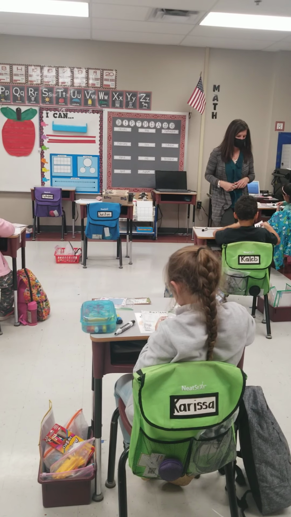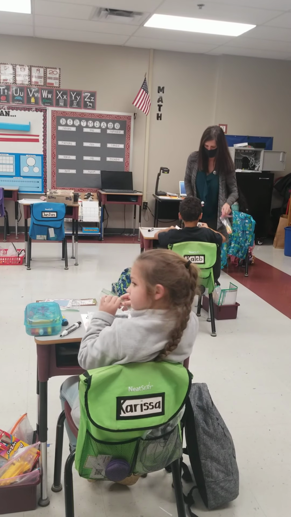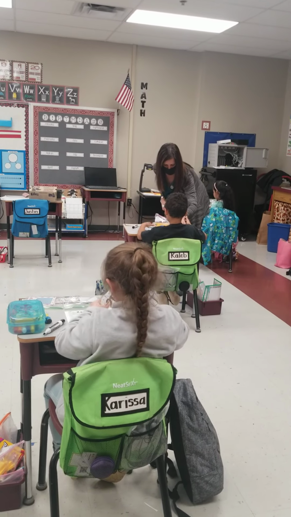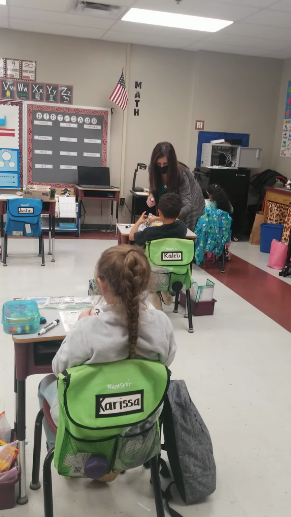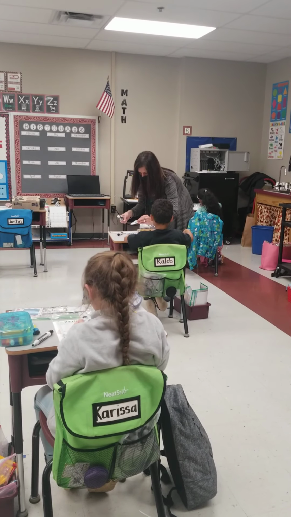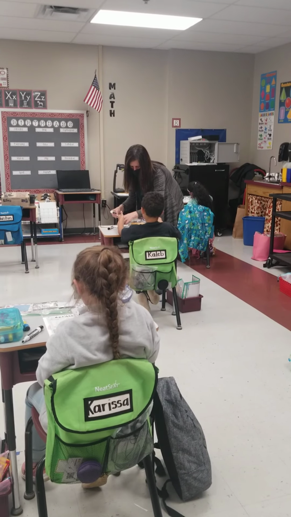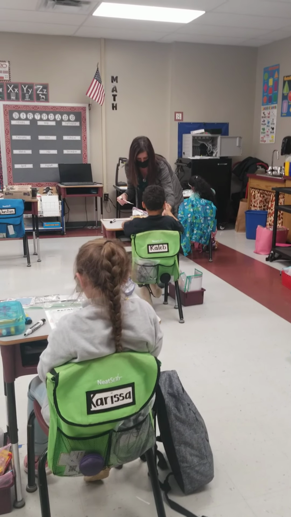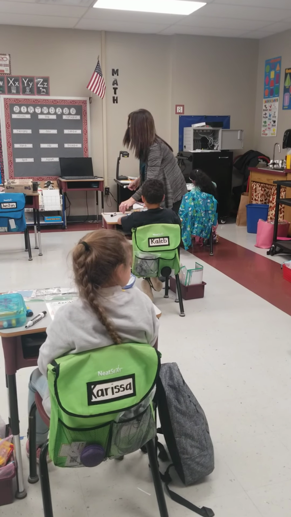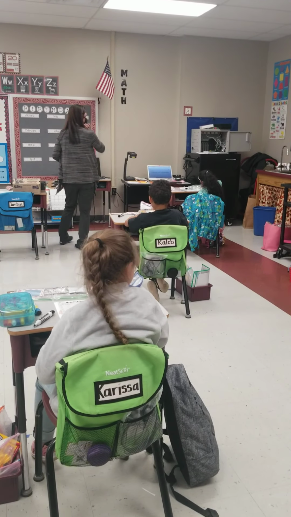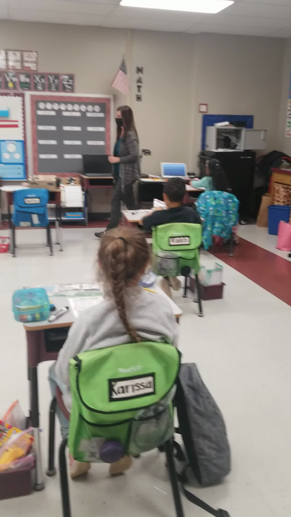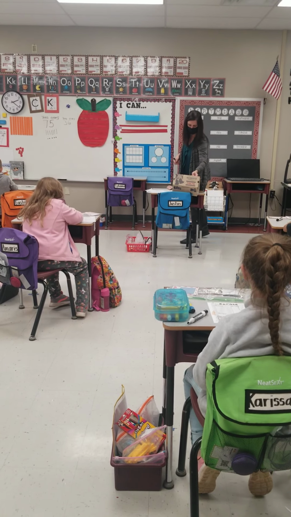I just need to have 2. Some of these can't go in because they'll be too big of a number. Okay, so with your base 10 blocks, you can add your numbers together.